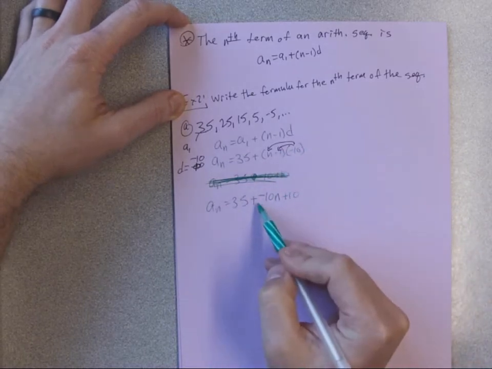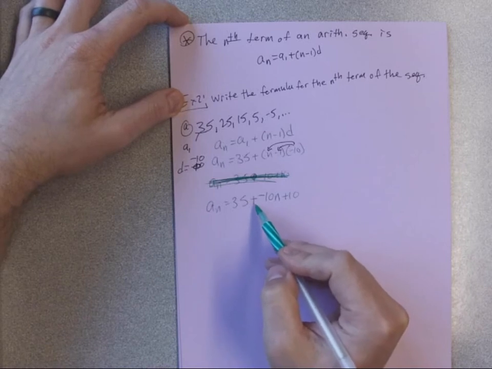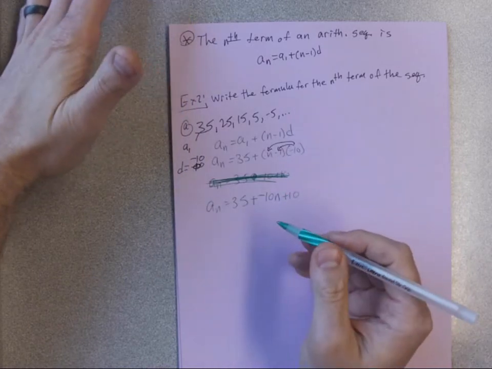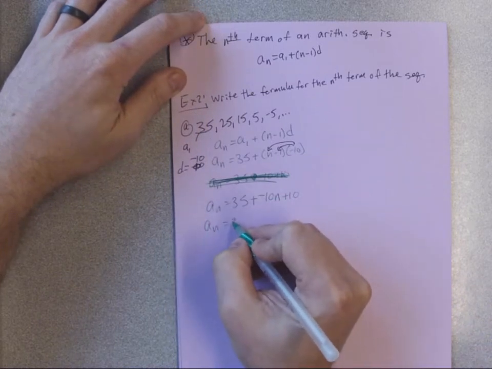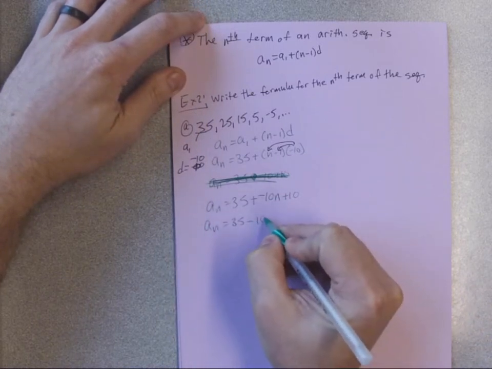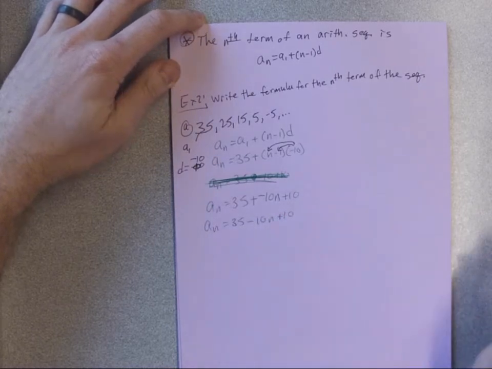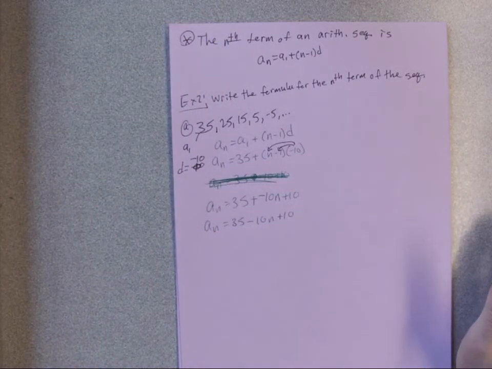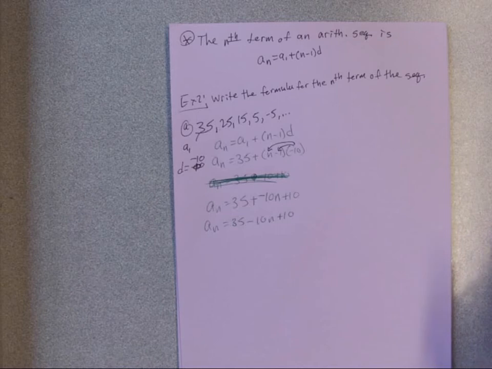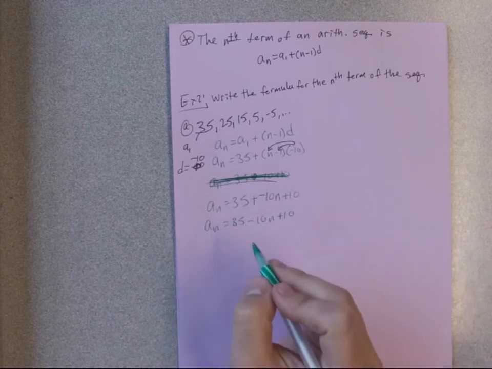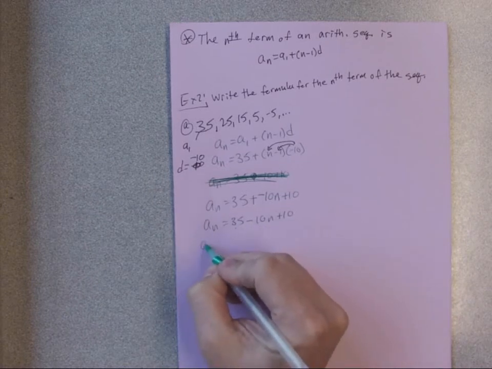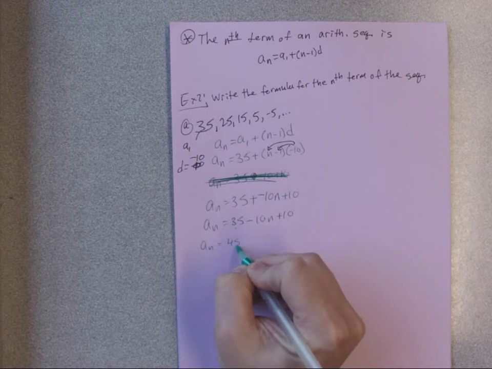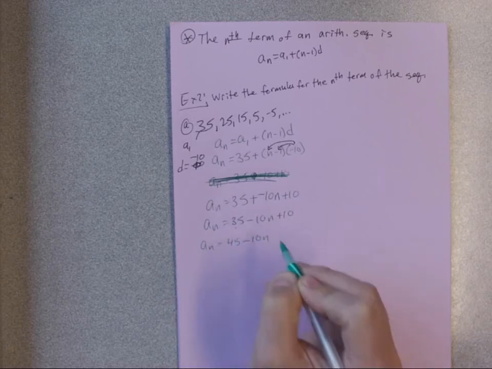Alright, so here you're essentially just multiplying these two, a positive and a negative, together. When you have a negative times a positive, that's a negative. So an is equal to 35 minus 10n plus 10. All right, some of you could have just jumped to that step, and that's okay. That will be perfectly fine when you're showing your work on the test. And then we want to combine like terms, so 35 and 10. So an is equal to 45 minus 10n.